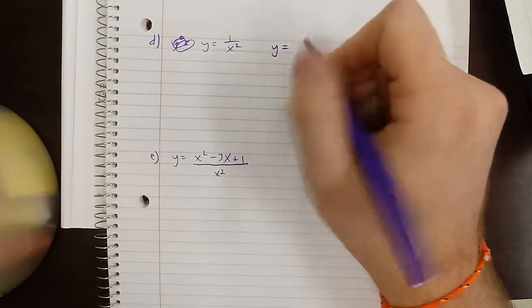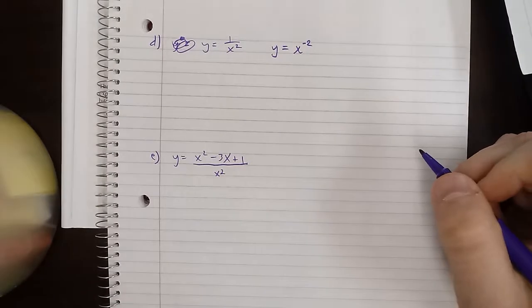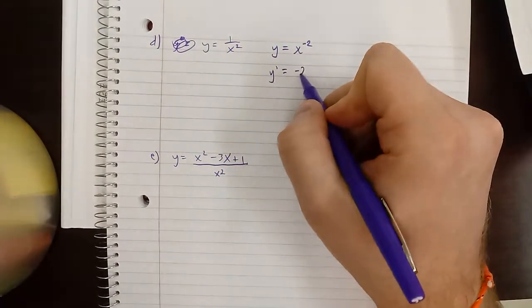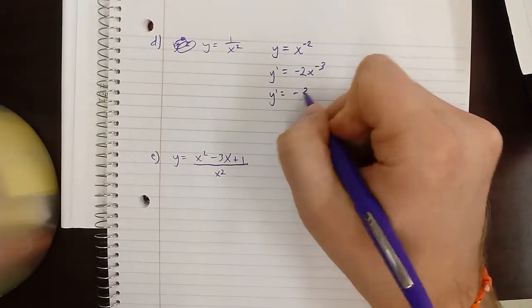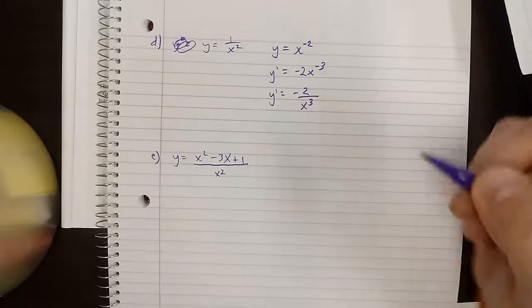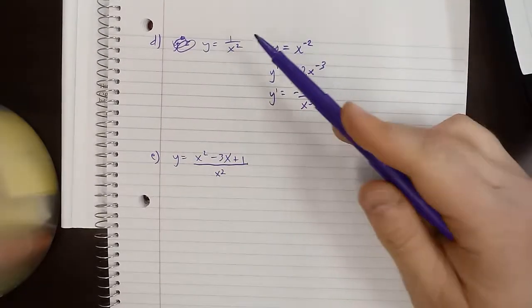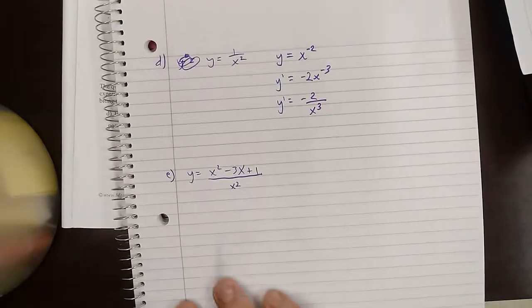we can rewrite this as y is equal to x to the -2. And I can just use power rule here. I can say y prime is equal to -2x to the -3. And just remember that negative exponent flips it down here. And you might go, Canfield, there's no way that that and that are going to be the same. So just check it out.